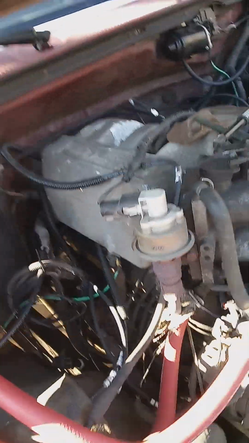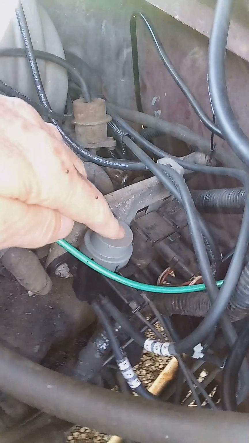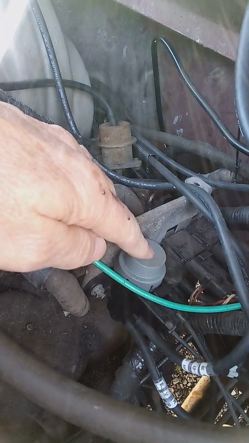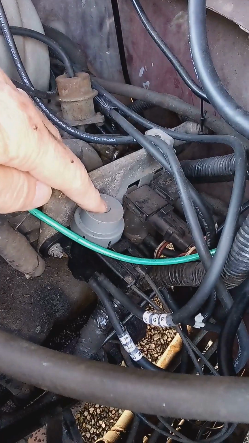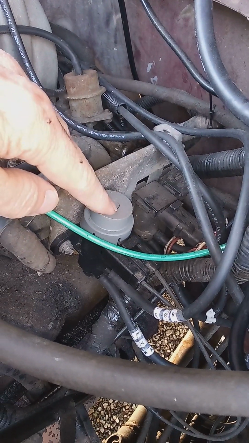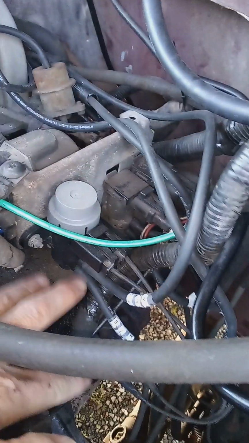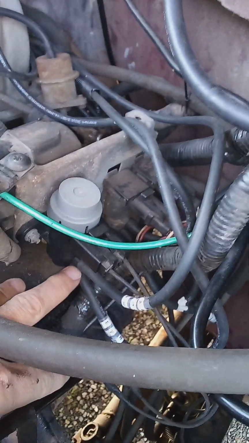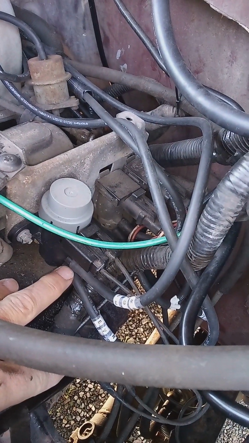The other thing is that this solenoid, this EGR control solenoid, which is the EVR, the EGR Vacuum Regulator, EVR. If you apply vacuum to the bottom port right there, it'll leak down.